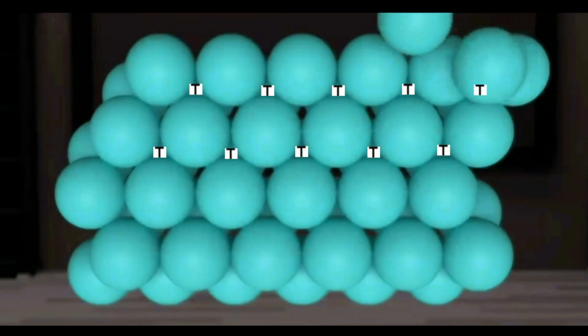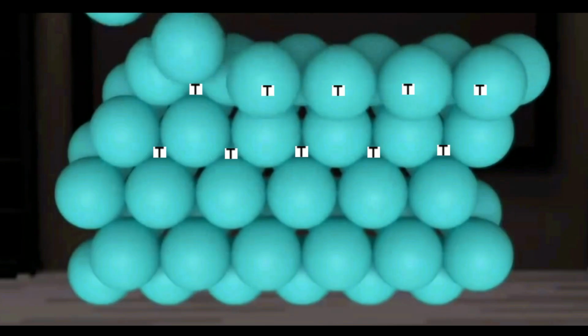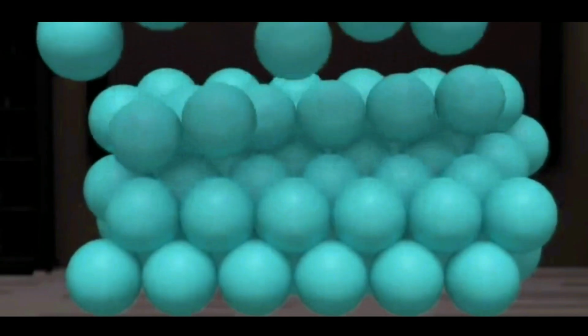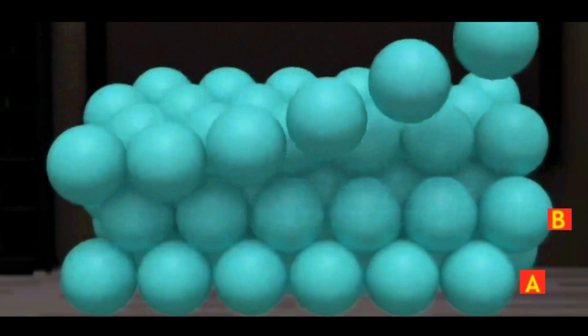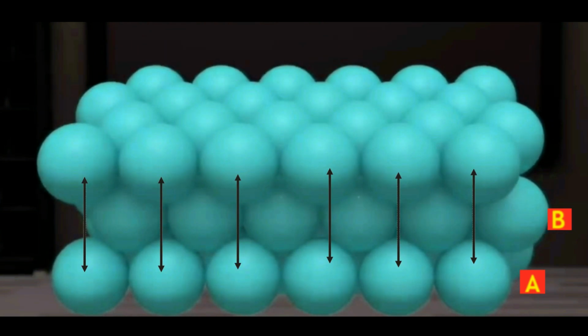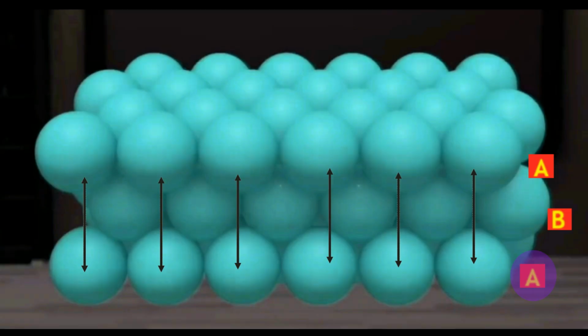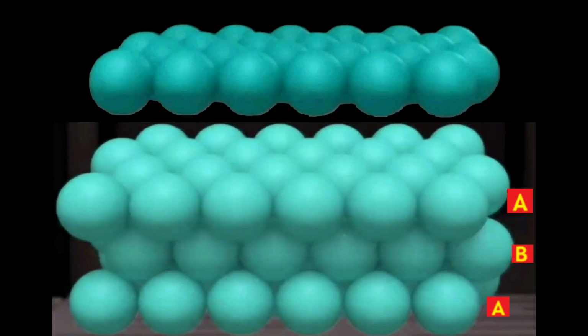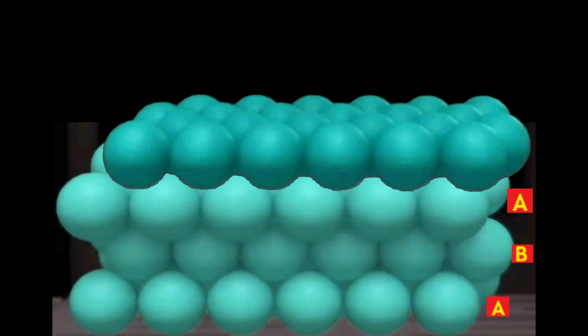Now we will place the third layer on the tetrahedral voids, so that all tetrahedral voids are covered. After placing the third layer over the tetrahedral voids, the third layer arrangement matches the arrangement of the first layer. Since the first layer is labeled as A layer, the third layer is also labeled as A layer. After placing the fourth layer over the tetrahedral voids, the fourth layer arrangement matches the arrangement of the second layer.